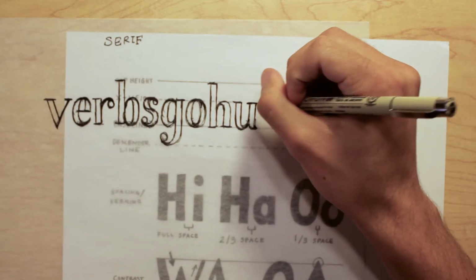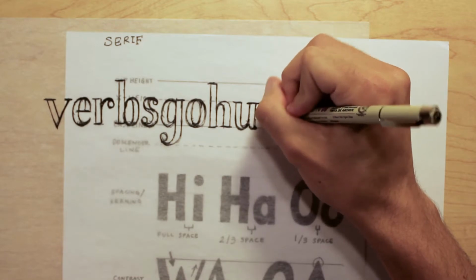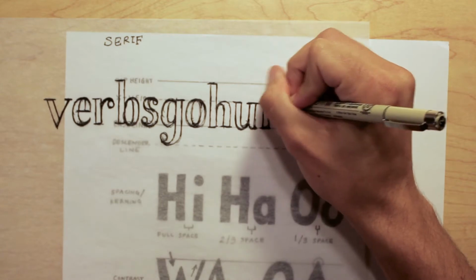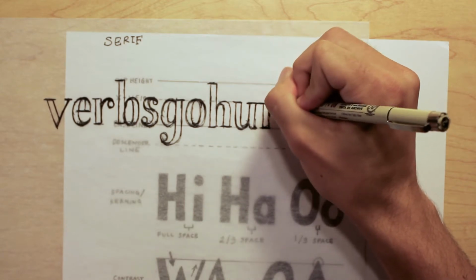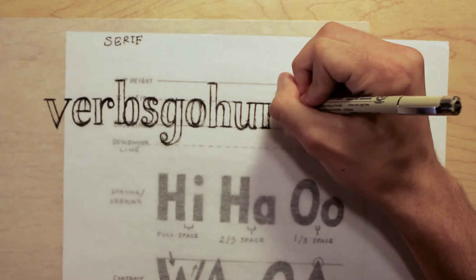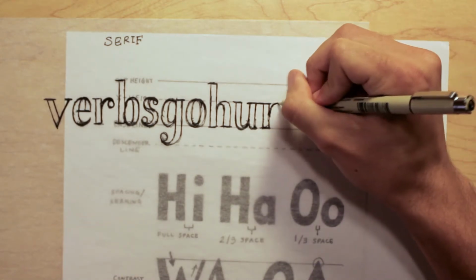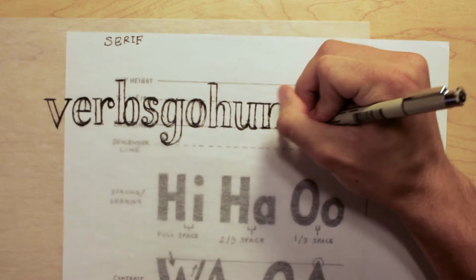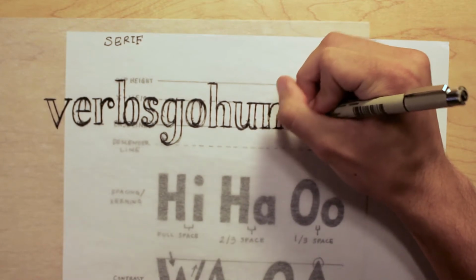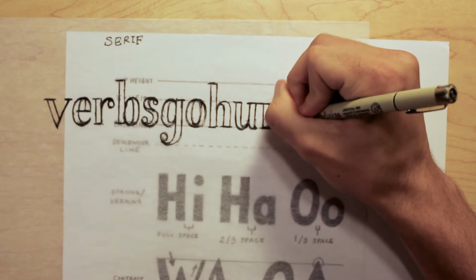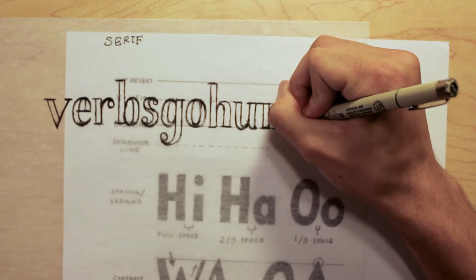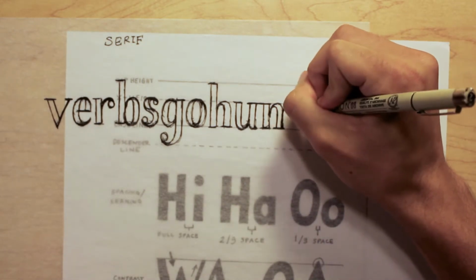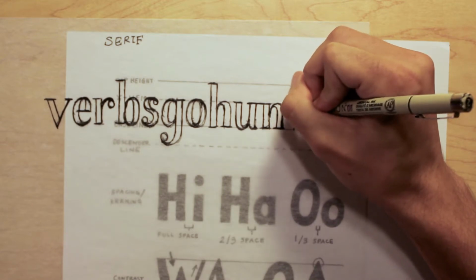And then we have our M. Serif at the ends, thin it out towards the stem, then curve it around, overshoot that X height, and then bring it back down towards that baseline. Create that second stem, and that serif at the bottom of that M. Then another one.